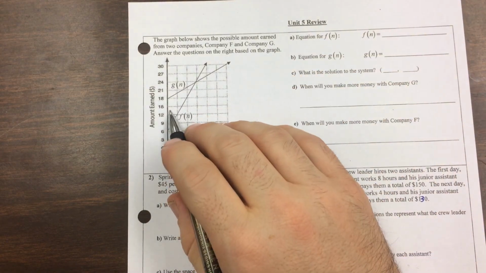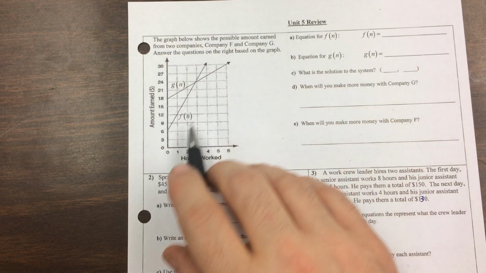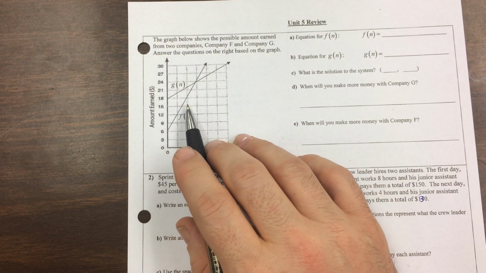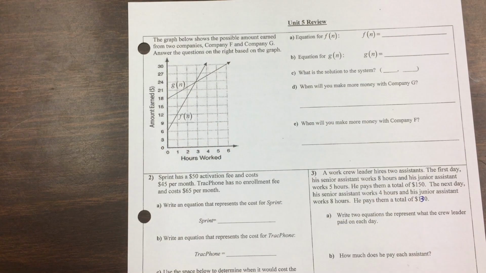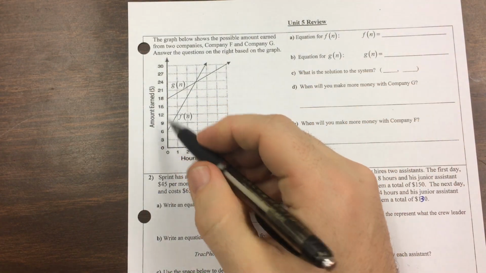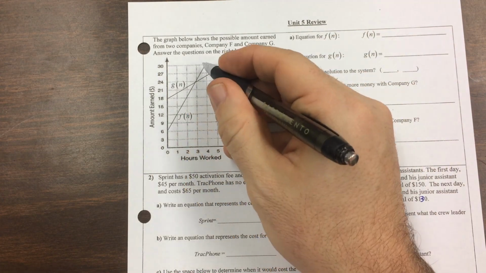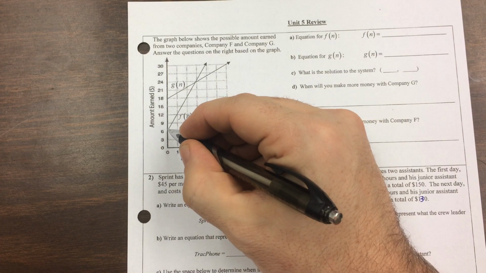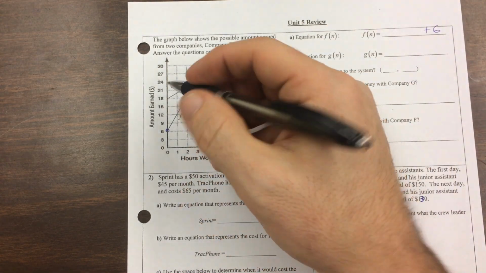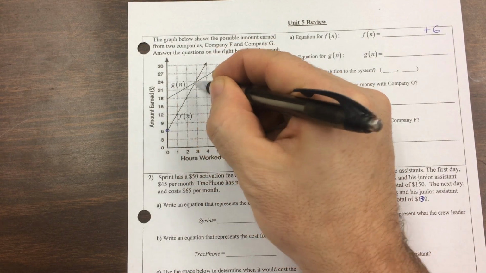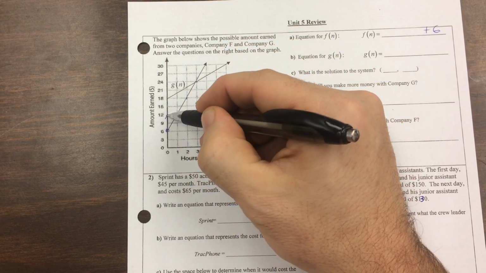All right, we start off with a graph of two different systems, and you're asked to look at the graph, write the equations, and then compare what they mean. So, company G, company F. For company F, we're going to look at the line f of n here, and notice that our y-intercept here is 6, and our rate of change is there to there to there. So it looks like we go up and right. So going up is a positive number.